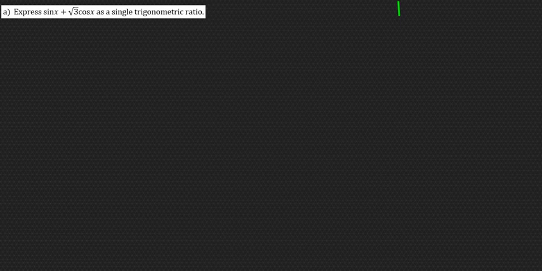We have a question here which requires us to express sin x plus root 3 cos x as a single trigonometric ratio. So this is a question which requires the Euler formula.